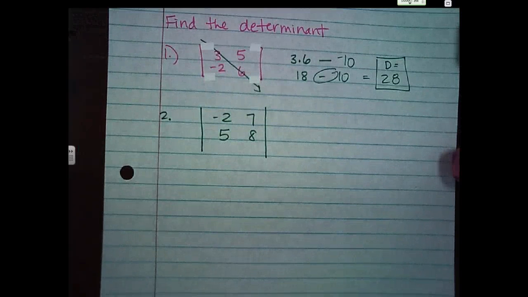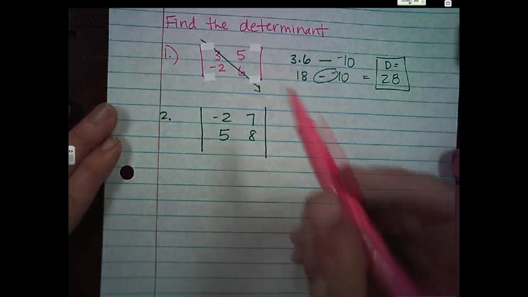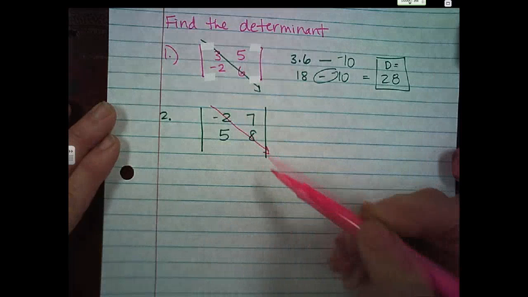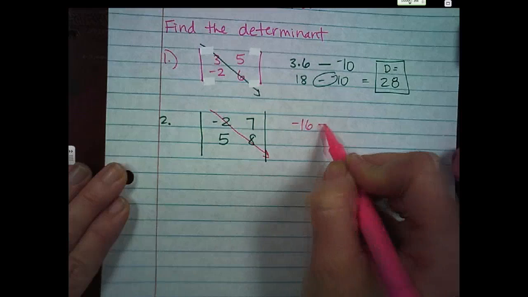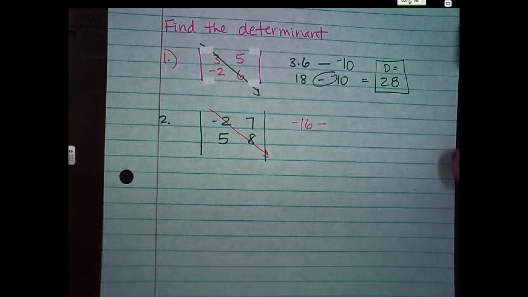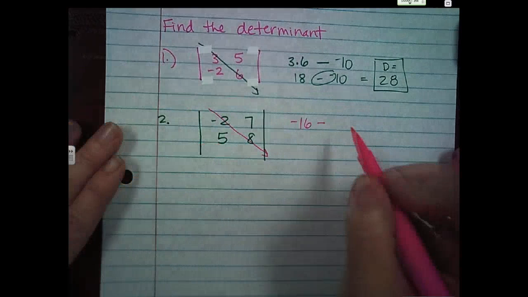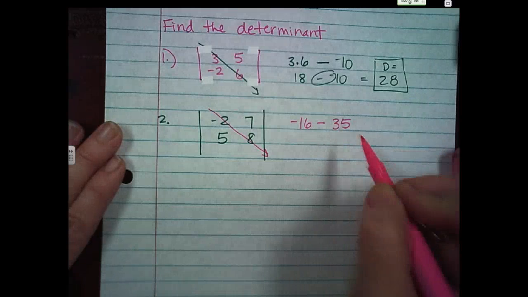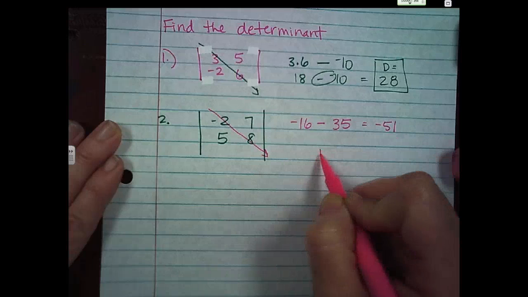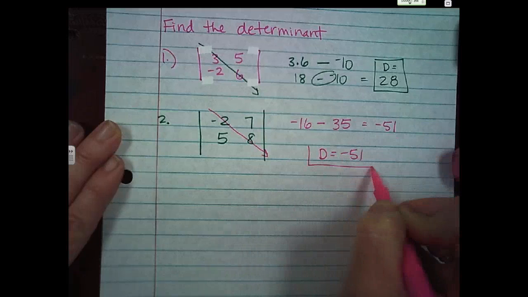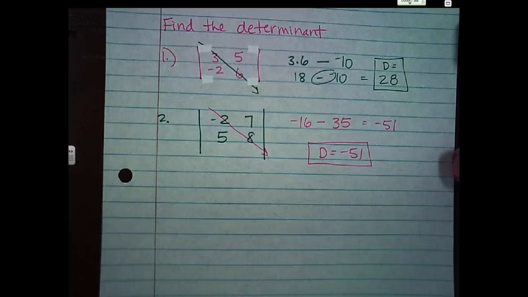So to solve the determinant on this problem, same thing. You're going to go this way first. So in your head, you can say -16, always minus, right? So minus 7 times 5. So -16 minus 35, which gives us -51. So the determinant here is -51. Make sense? It's very easy.